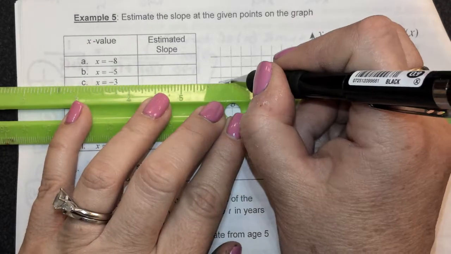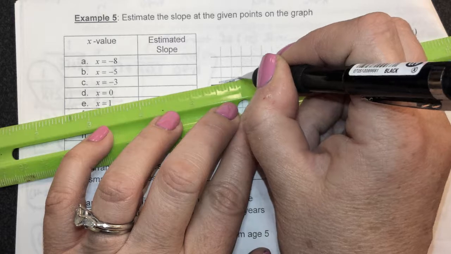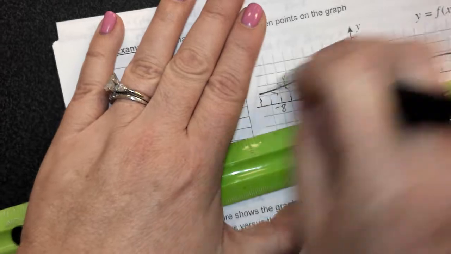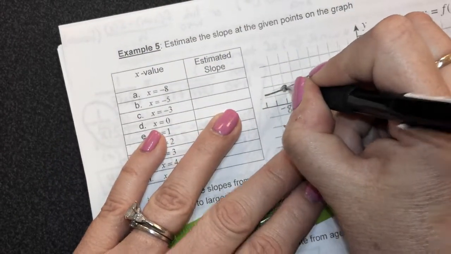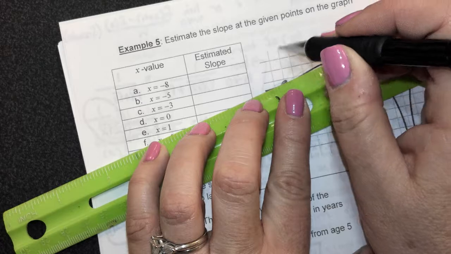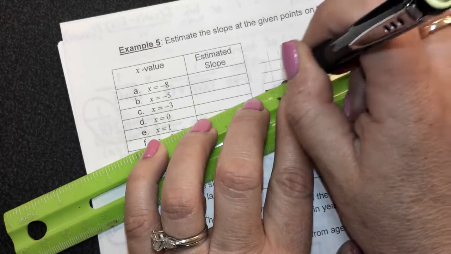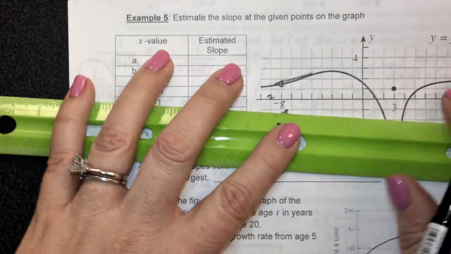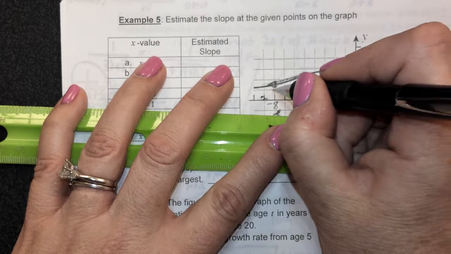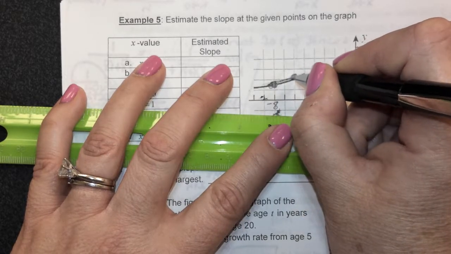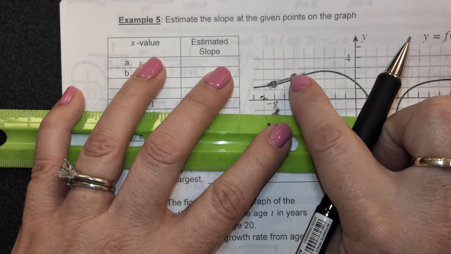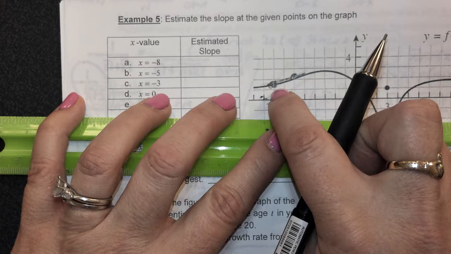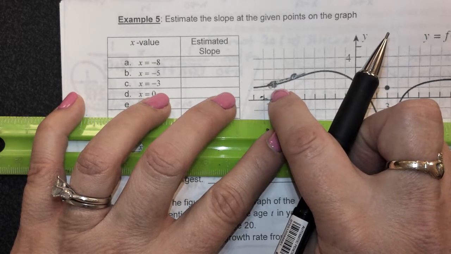So if you wanted to, you could extend your tangent line out if you wanted to get a better approximation. Let me erase that. There's negative 8. So there's really two ways you could go about this. Those of you that want things to be exact, you need 2 points on a line to calculate the slope. So here's my 1 point. You could identify another point on that tangent line you sketched and do your rise over run. The problem is this isn't exactly at negative 8, so you're going to have to estimate it anyway.